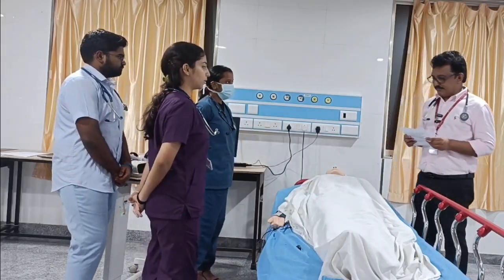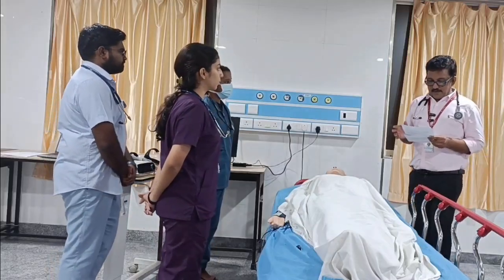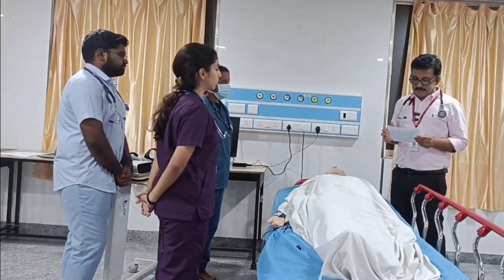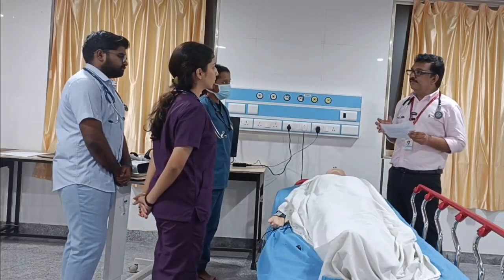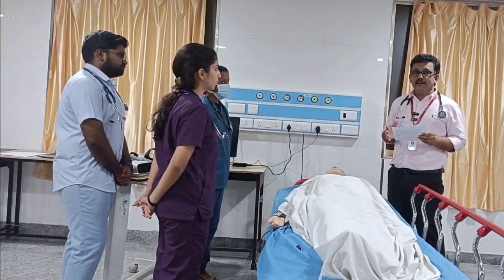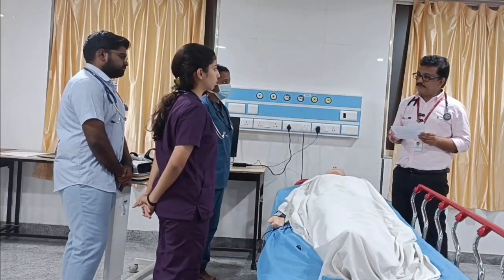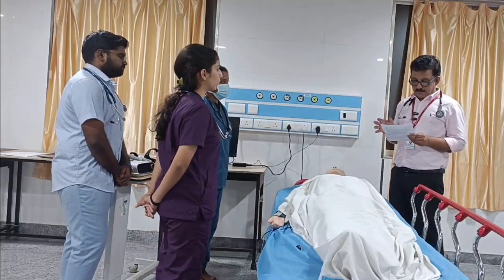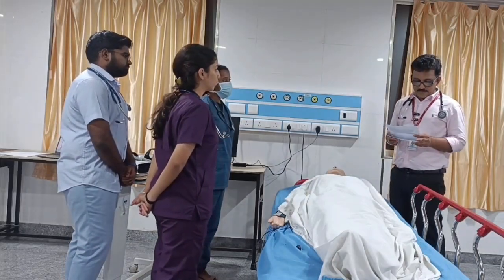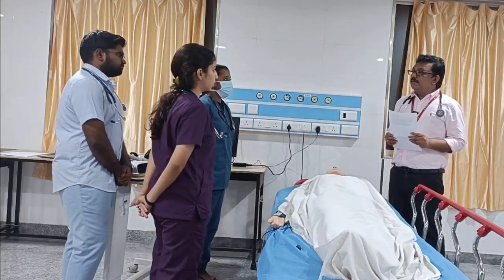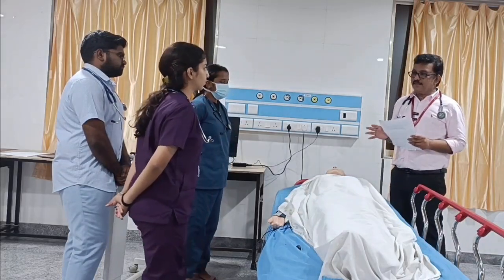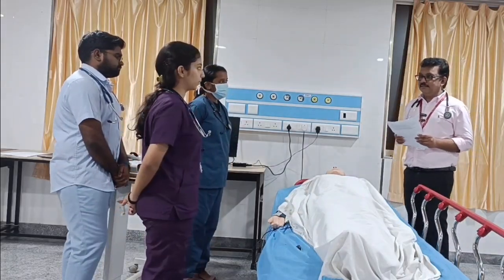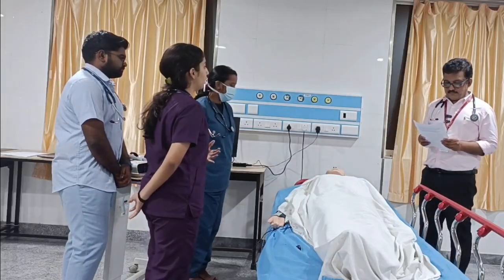Can we start now? Yes, sir. Okay, so we have a clinical scenario like this. This is a young male patient coming to the emergency medicine department with severe breathlessness. He's a known asthmatic patient with a past history of asthma, but now he has arrived with severe breathlessness. What vitals do you want me to tell? You can ask. Please connect the monitor.